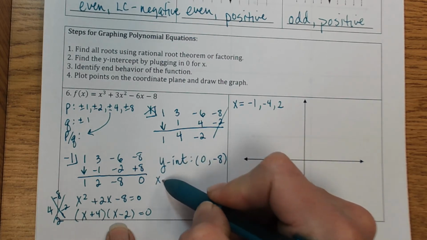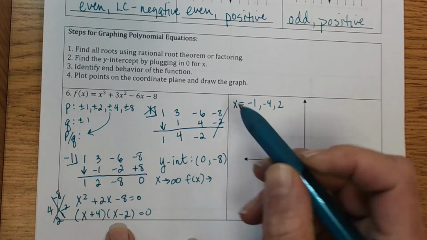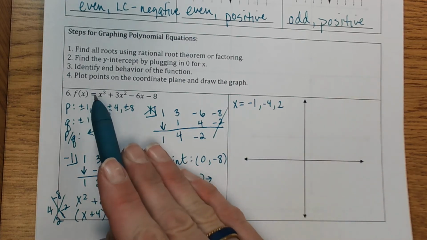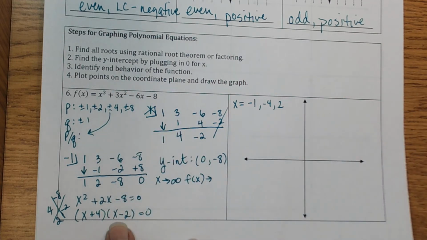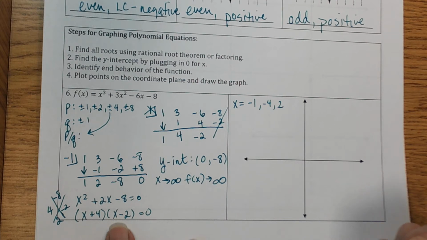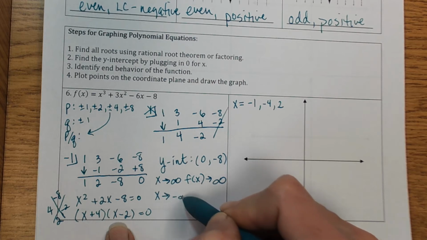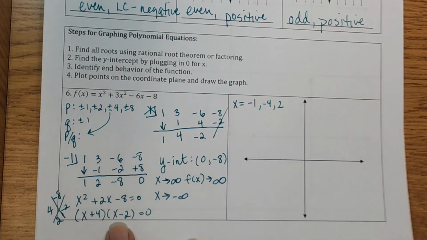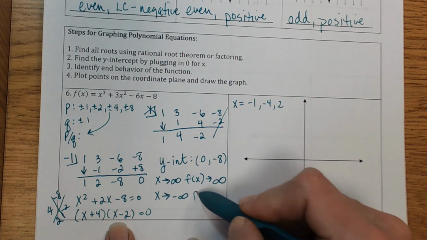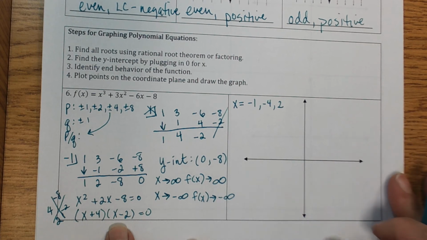We're going to say, as x approaches infinity, what does f of x do? Well, it's positive, it's odd. So on the right-hand side, thinking about the wave, as x approaches infinity we will be above the line and going to positive infinity. Now, because we are an odd function, when I'm going to negative infinity, my function is going in the opposite direction. So it's going to go to negative infinity.